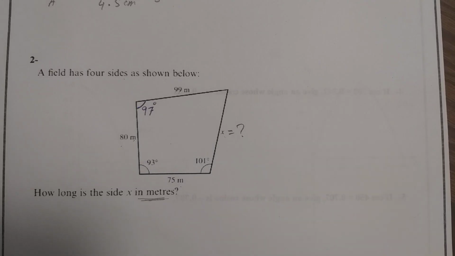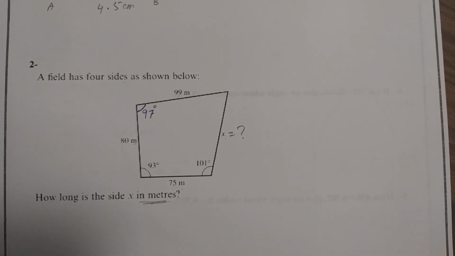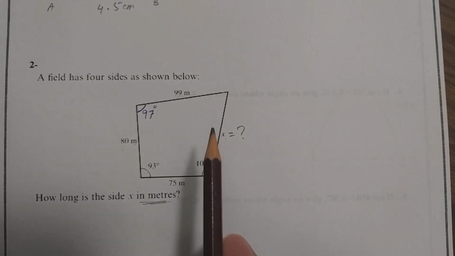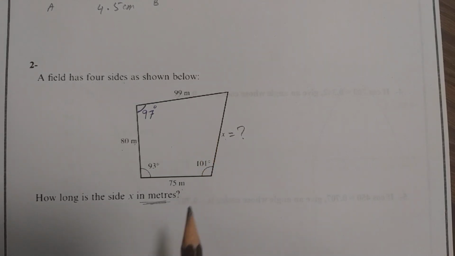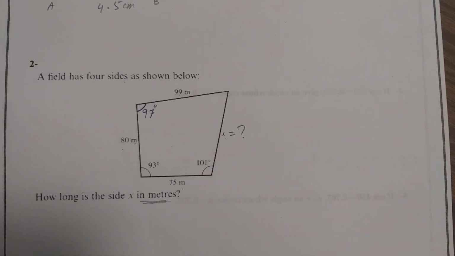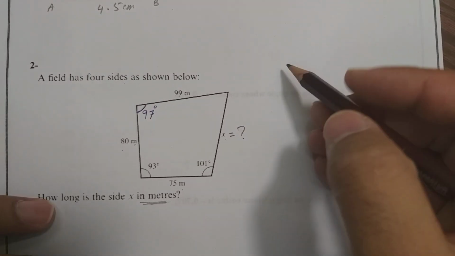Here we are not given any scale, so you can make your own scale. Either you can say 1 centimeter to 10 meter, or you can say 1 centimeter to 20 meter.